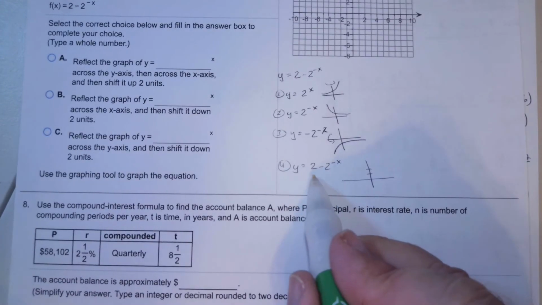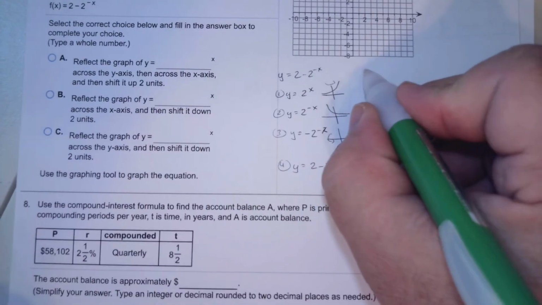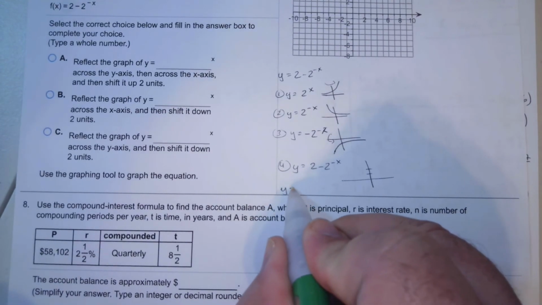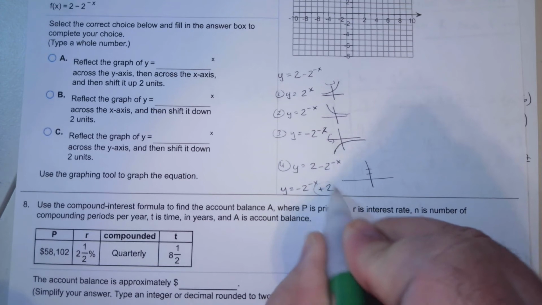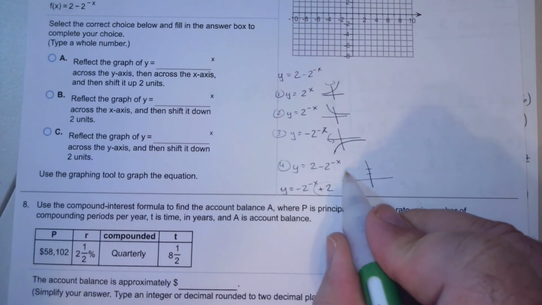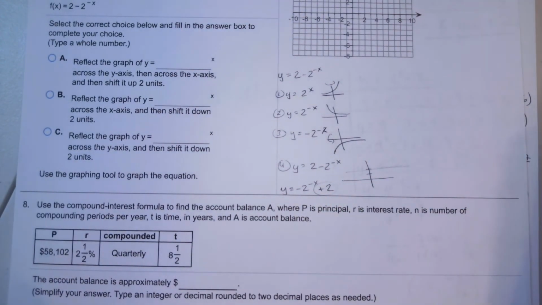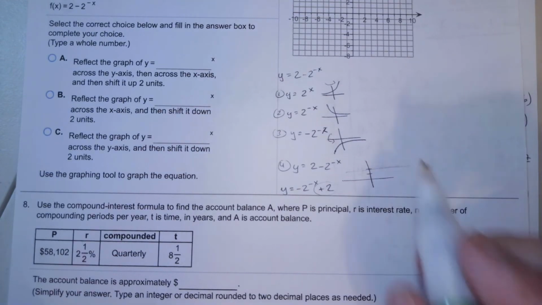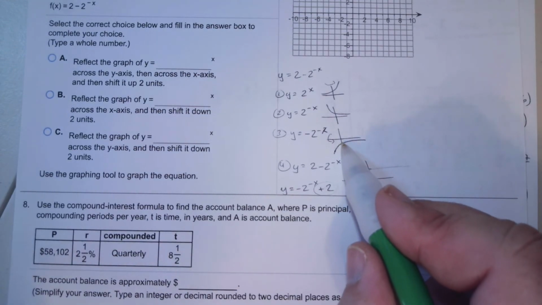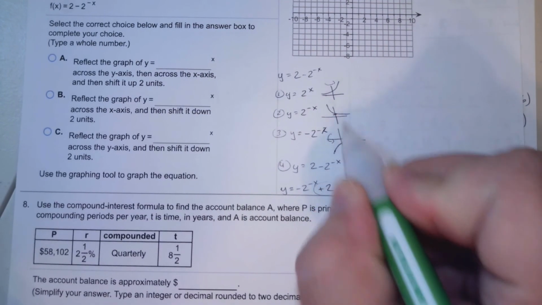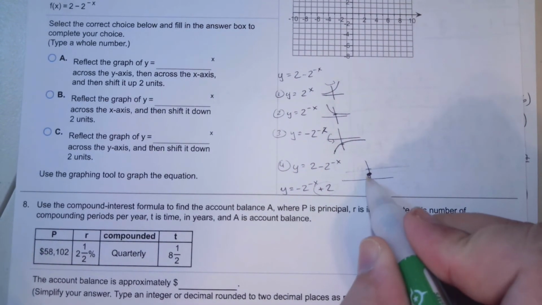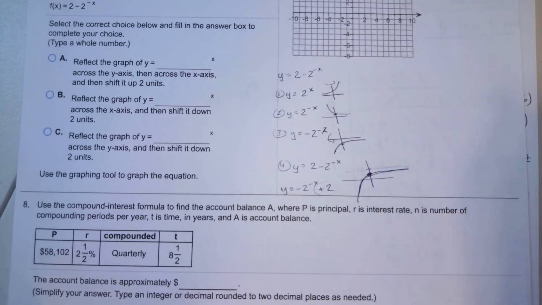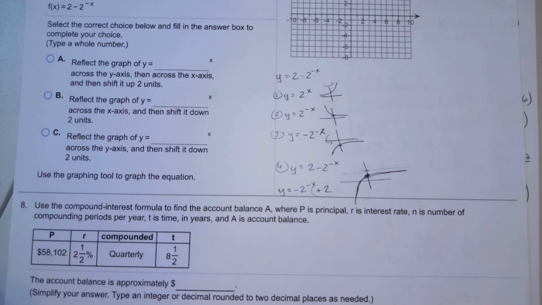It's a vertical shift. In other words, we can rewrite this equation as y equals negative 2 to the negative x plus 2. It's a positive 2, so it shifts up two spaces. And the y-intercept used to be 1 above, now it's 1 below. So there's the one below, so there's the y-intercept. The graph looks something like that.